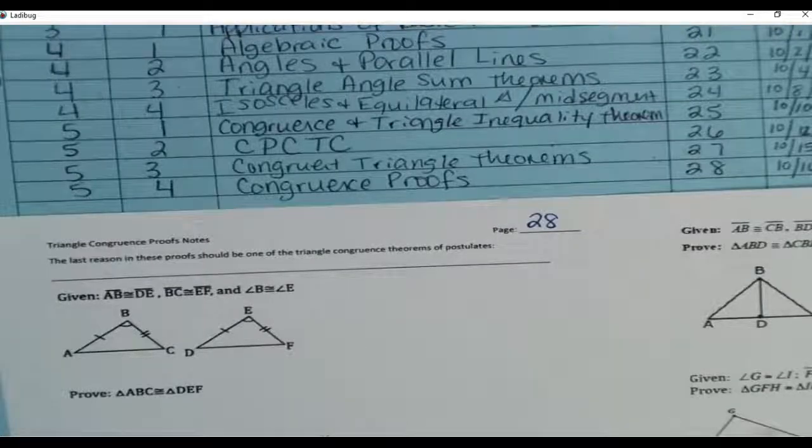So we're talking about geometric proofs today. We did algebraic proofs last unit, and it gave us an equation, and we did the steps to prove the answer. Today we're going to look at different triangles, and it still gives us information, and we're trying to prove that they're congruent based off of those 5 theorems and postulates that we talked about yesterday.